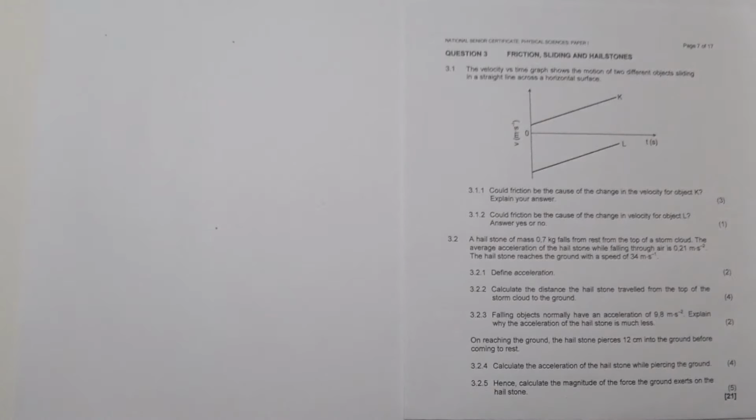But if you look at this other object, you can see that the velocity is negative, meaning that it's moving in the opposite direction, and it has a decreasing speed. The negative velocity tells you it's in the opposite direction, but at the same time, it keeps decreasing in the opposite direction.